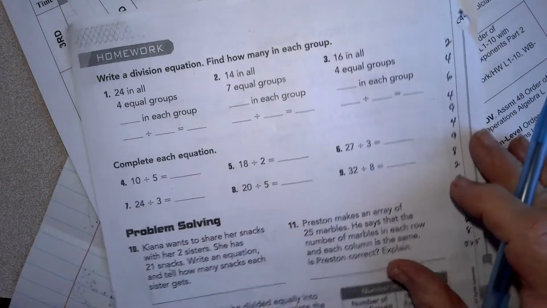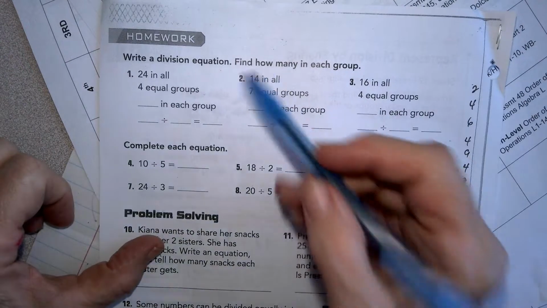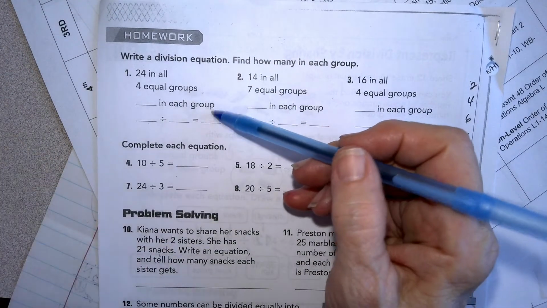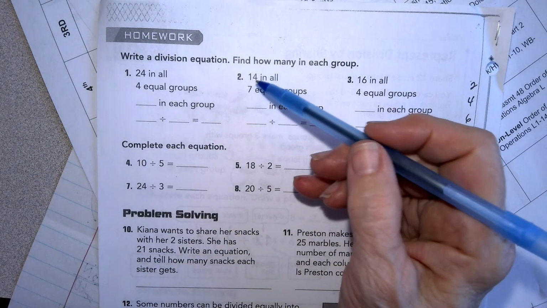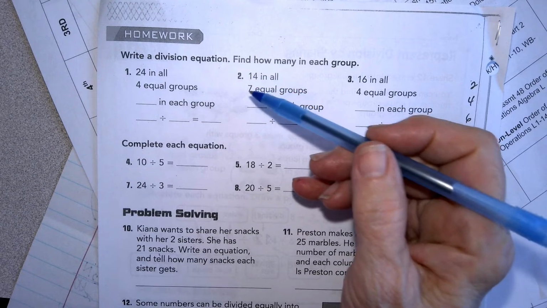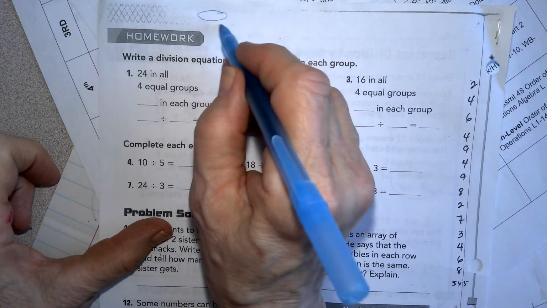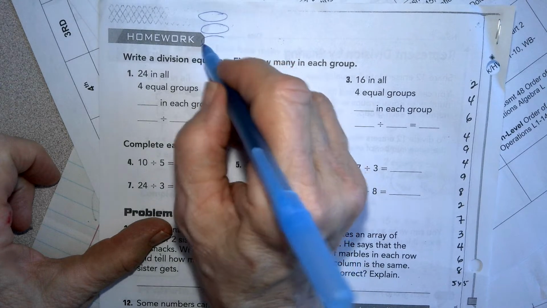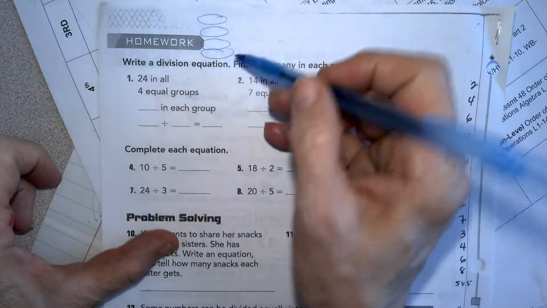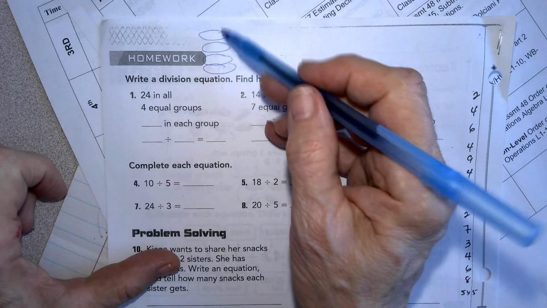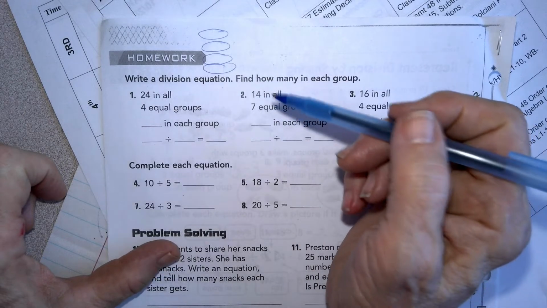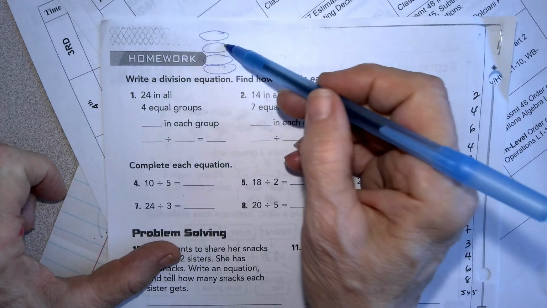Well, this one is almost like the other one that we just had. This is the very back now. Now we've got 24 all together, and I'm going to divide it up into groups. I'm not saying you have to do this, but this really helps to kind of visualize it. I've got to fit 24 in all, and there's 1, 2, 3, 4 groups.